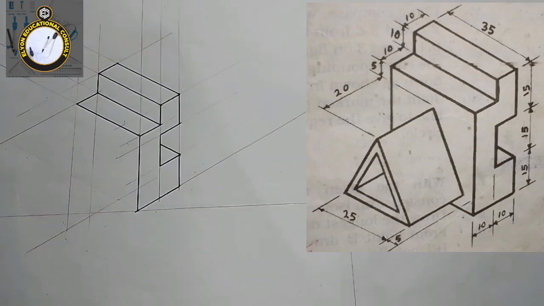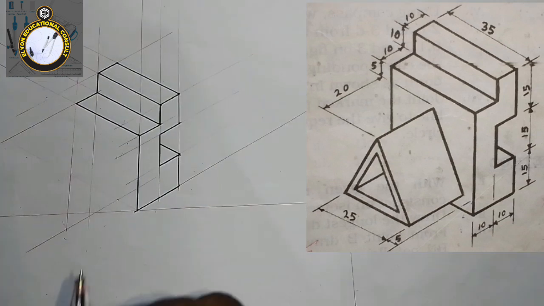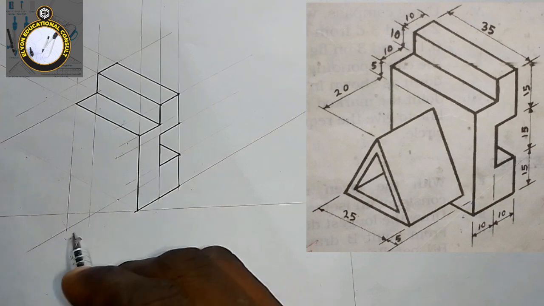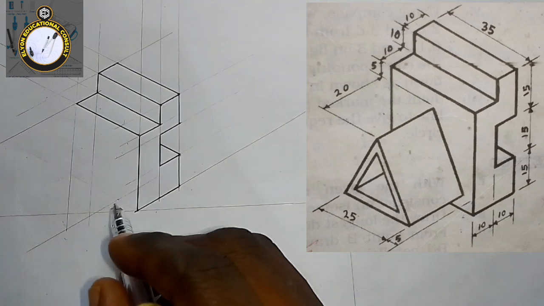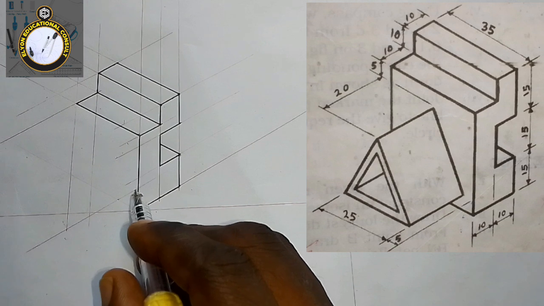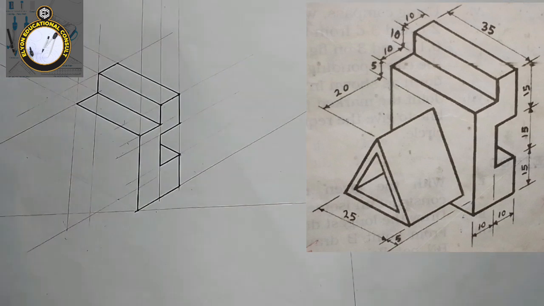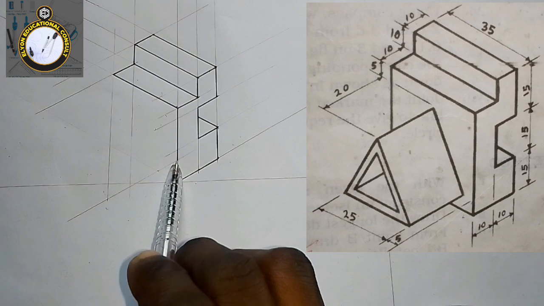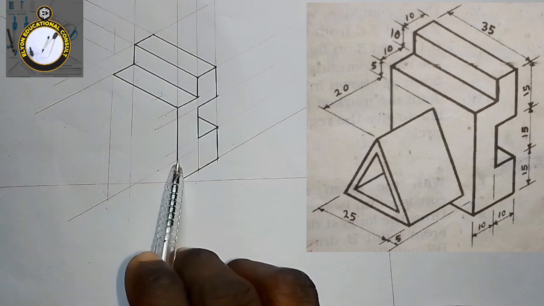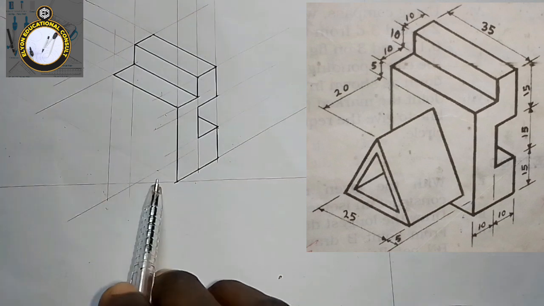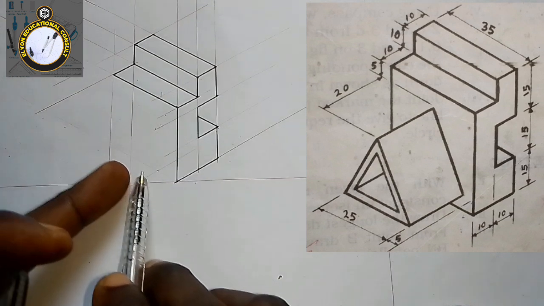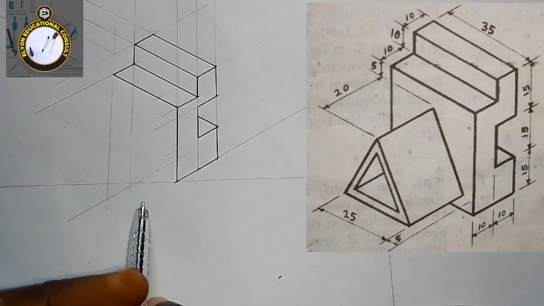So the next thing I'm going to do now, we take note where this touches this line now. It touches this part at this point here. So take note very well, we are not going to be drawing a line because of the space that is given to us beside the triangle, which is 5, as you can see.